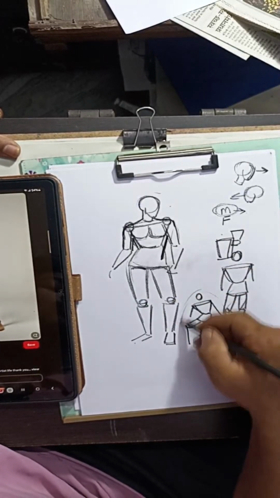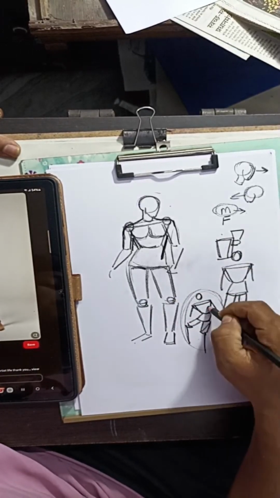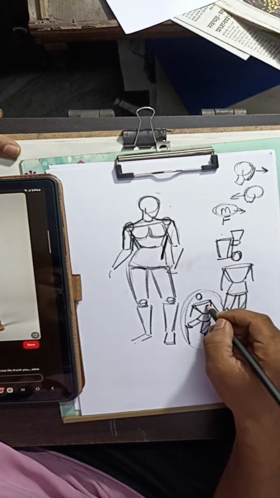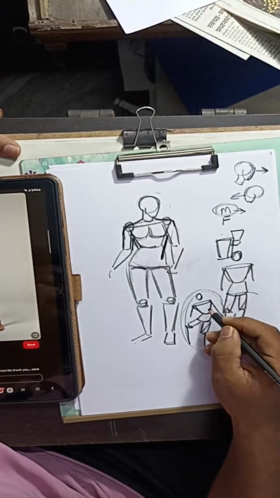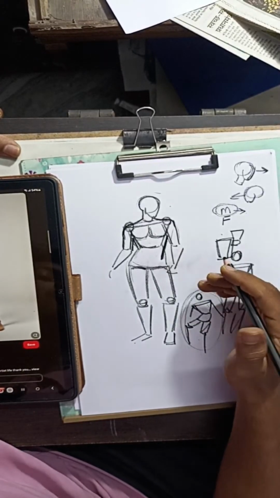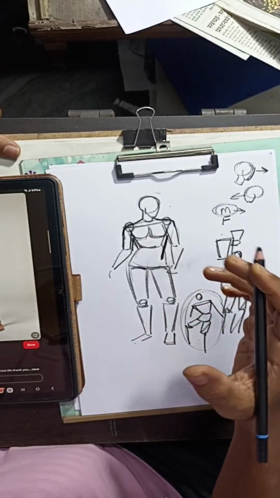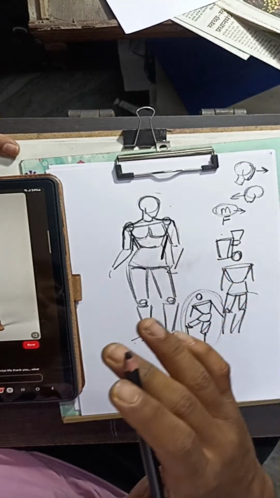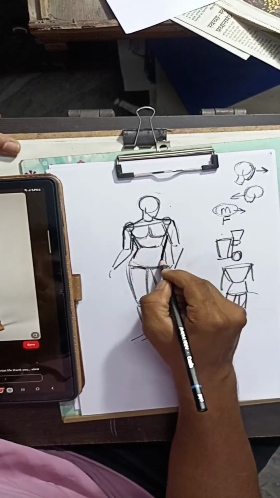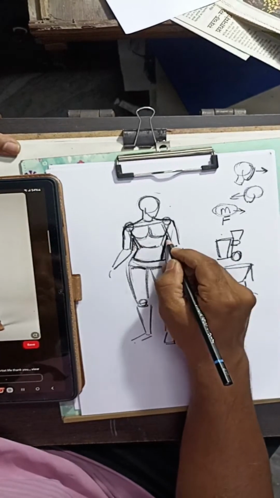So this is a particular anatomy. This is not a male or female anatomy. If you want to convert it into a male, then you have to add some curves. If you want to make this particular sketch into a male, you have to make a very structured drawing, right? I hope you are understanding whatever I am trying to explain in this video. So this is how I am making it.